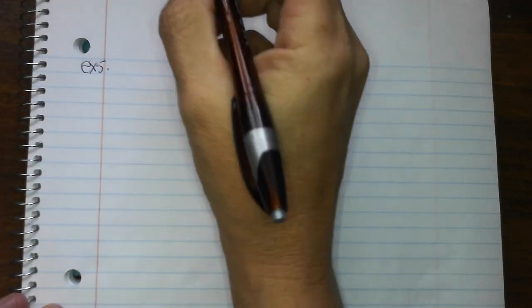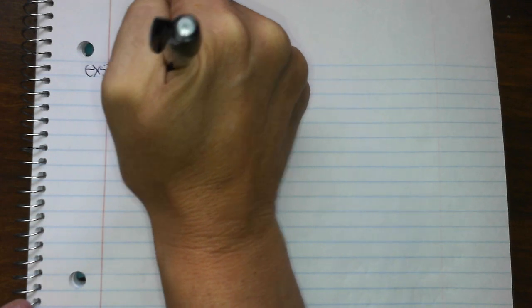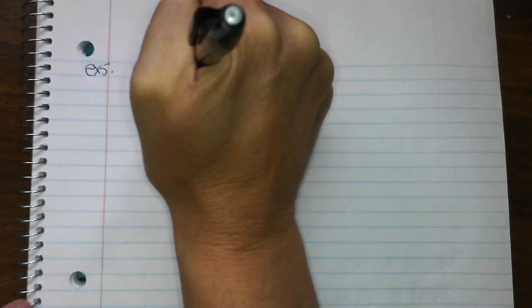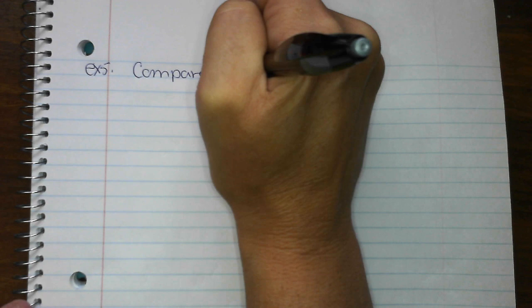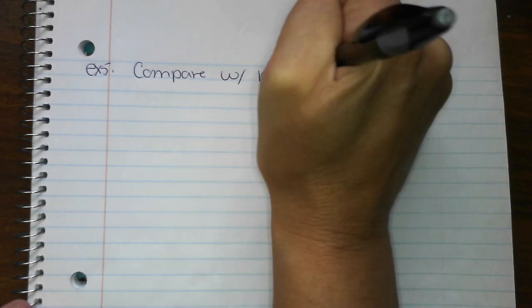Number 5. We're going to find and evaluate the derivative and compare with n deriv. So we're going to calculate it exactly, and then we'll use the n deriv and see how close the two values are.